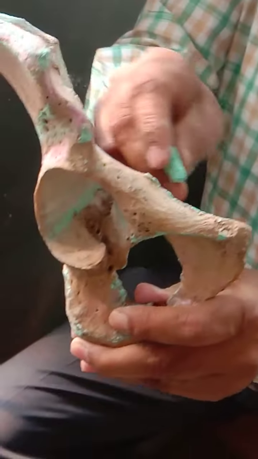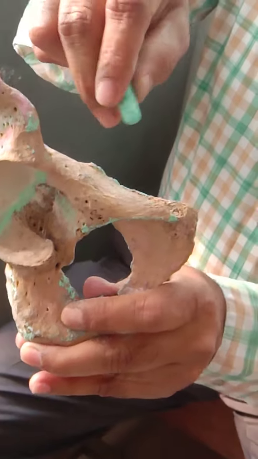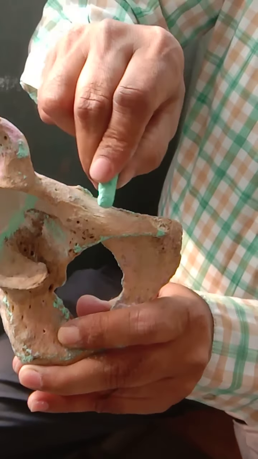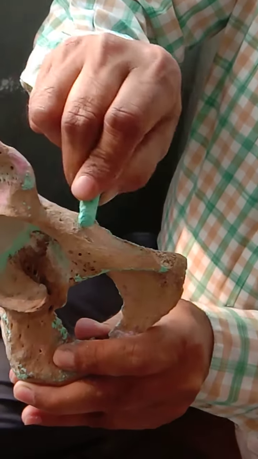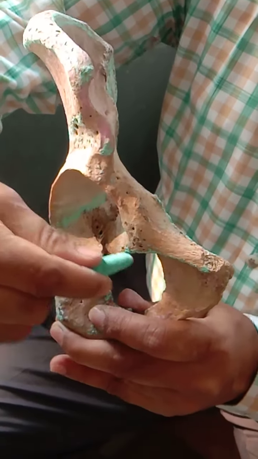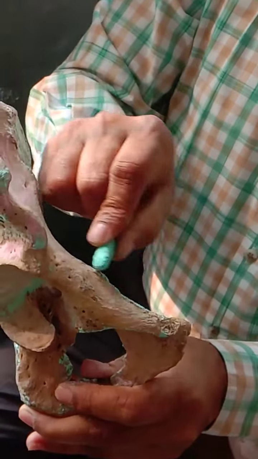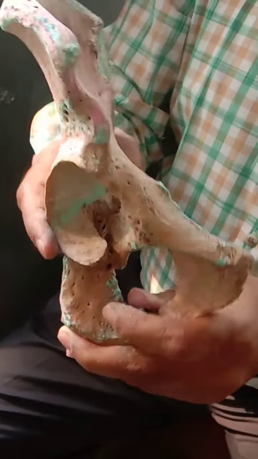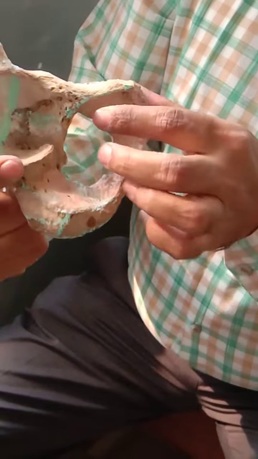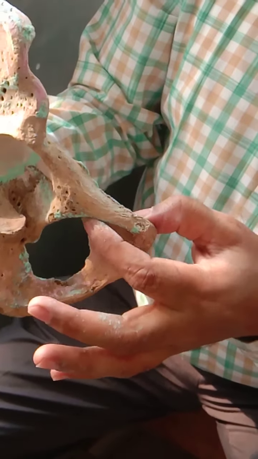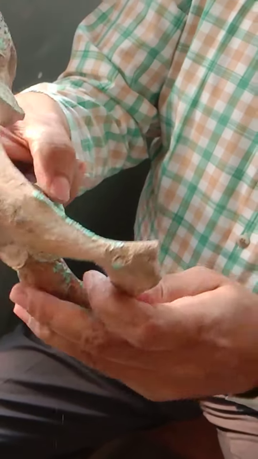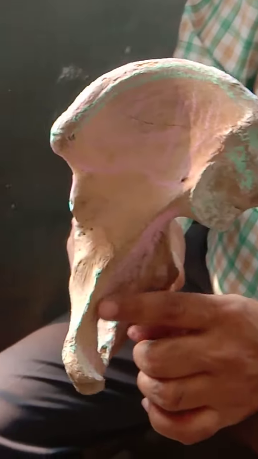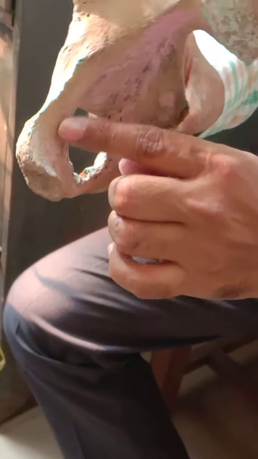Surfaces in the superior ramus of pubis: this is the pectineal surface, in between the superior border and the obturator crest, meaning between the pecten pubis and the obturator crest. This is called the pectineal surface. This is the anterior surface or obturator surface, and this is the posterior surface or pelvic surface of this superior ramus of pubis.